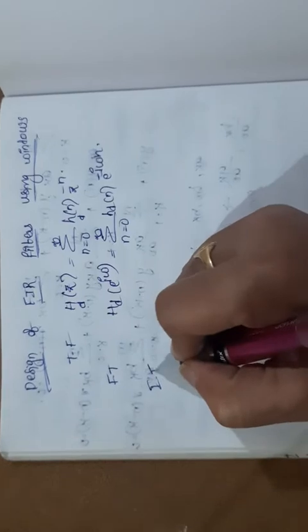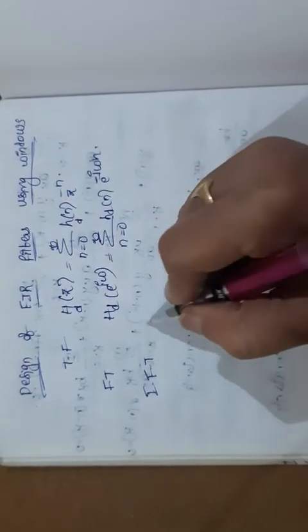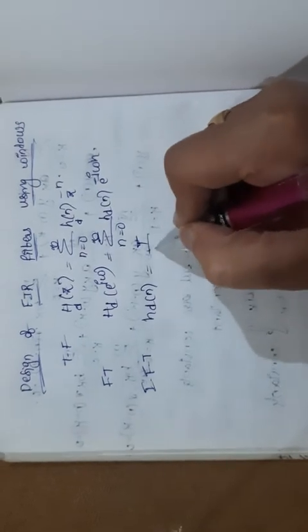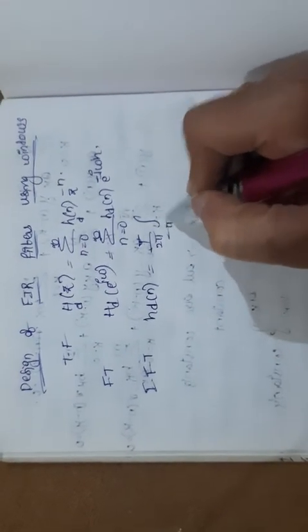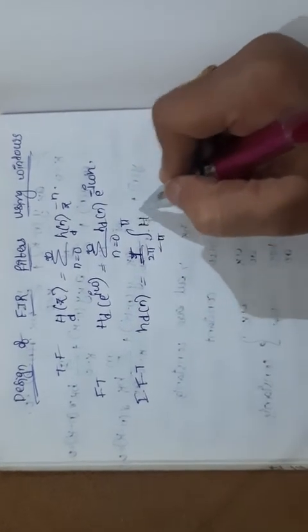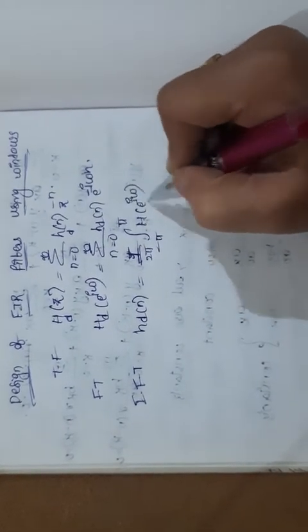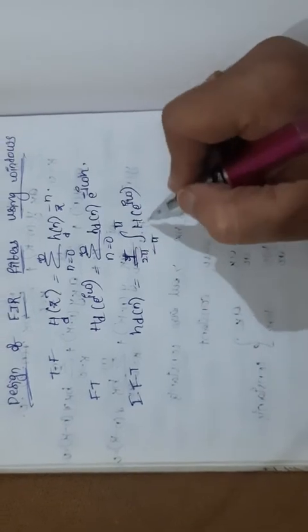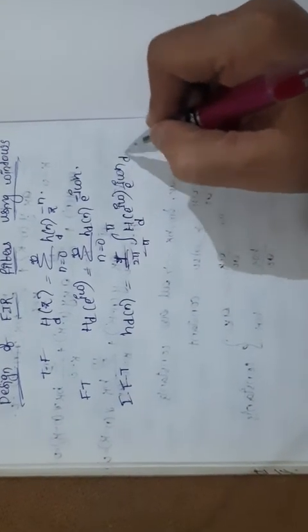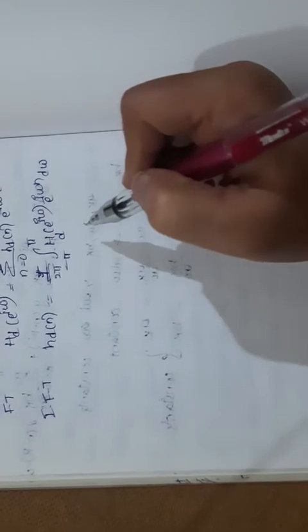And if I do the inverse Fourier transform to get hd of n, hd of n is equal to 1 by 2 pi integration from minus pi to pi of Hd of e power j omega, the desired frequency response, e power j omega n d omega. This is a Fourier series and it is of infinite length.